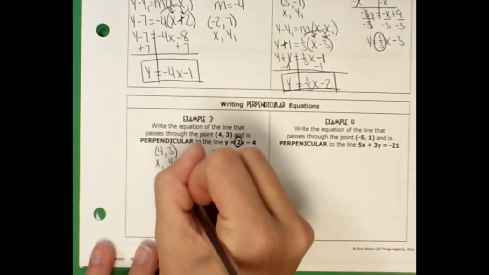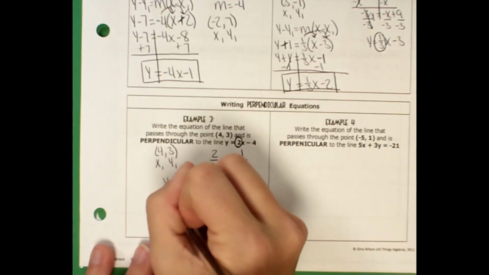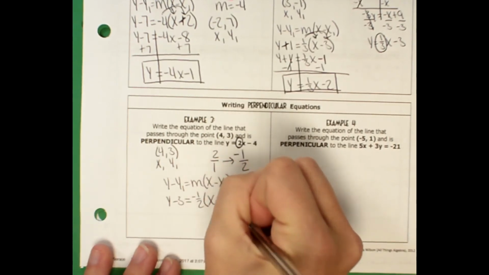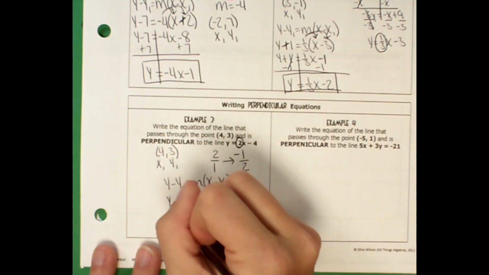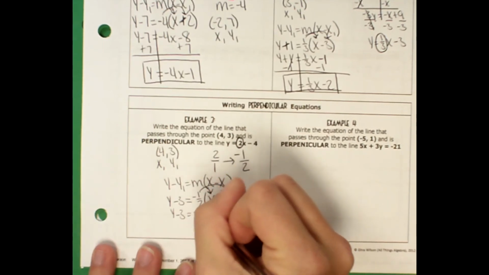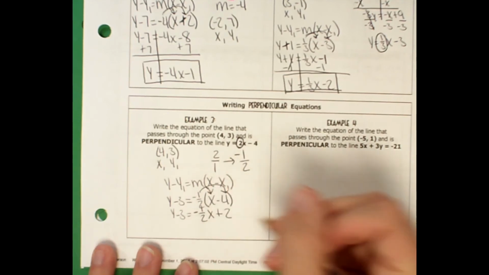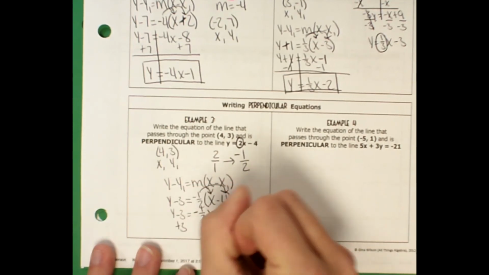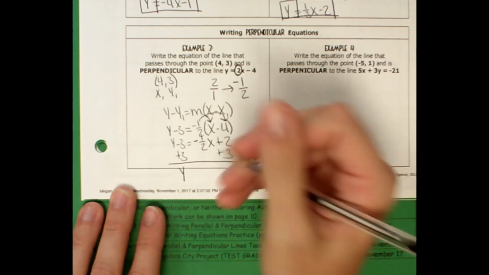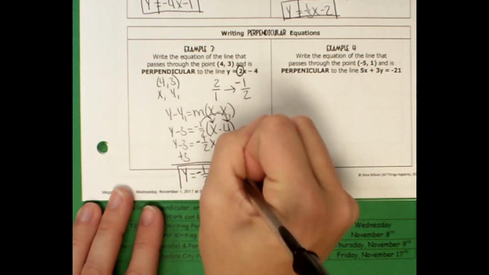So now y minus y1 is equal to m times x minus x1. So we do y minus 3 is equal to -1/2 times x minus 4. So if you bring down the y minus 3 is equal to, you're going to distribute the -1/2. You get -1/2 x. Negative times a negative is a positive. 1/2 times 4 is 2. You're going to add 3 to both sides. You get that y equals -1/2 x plus 5.